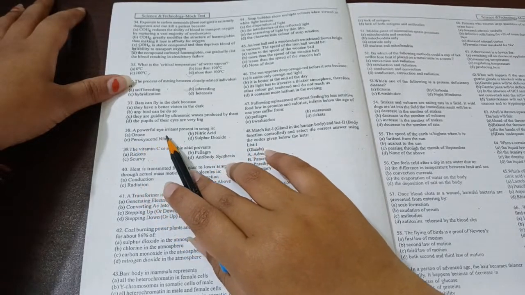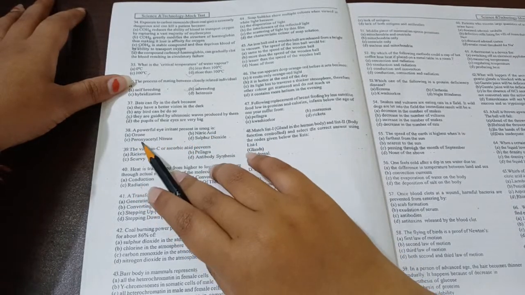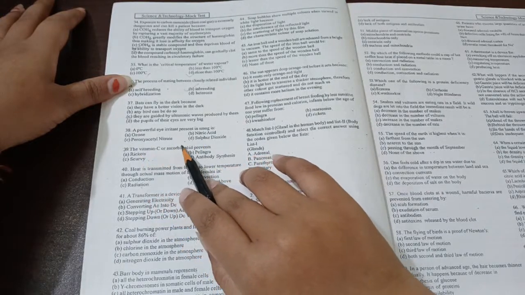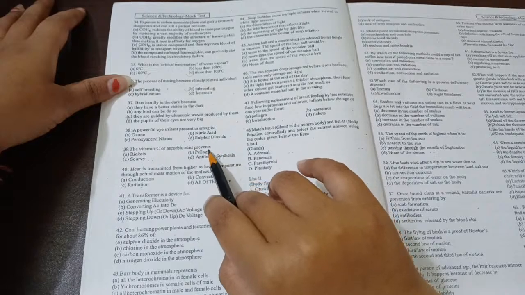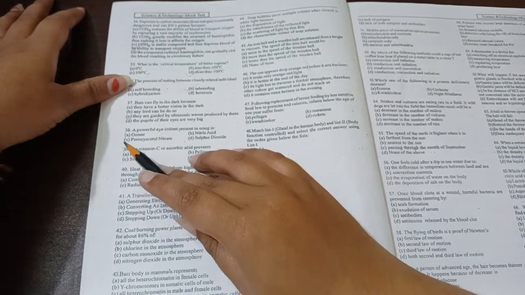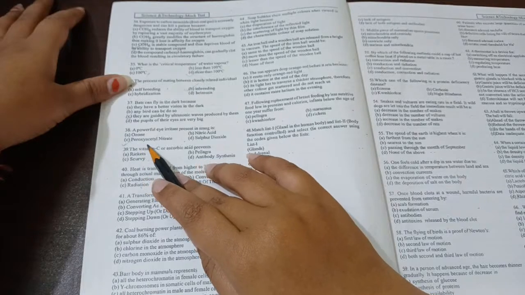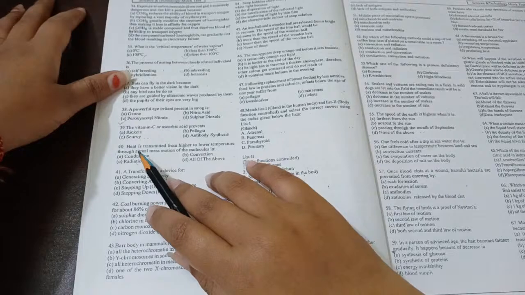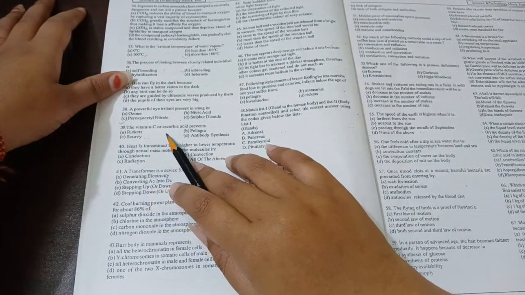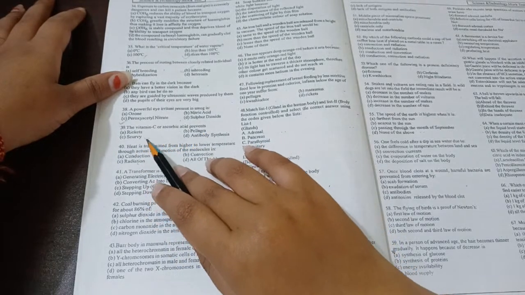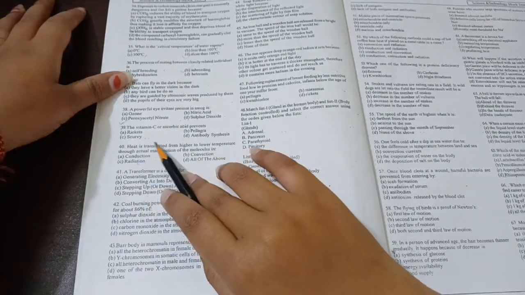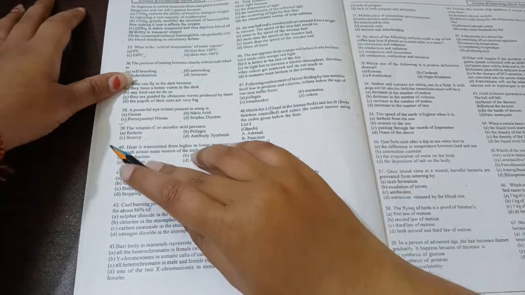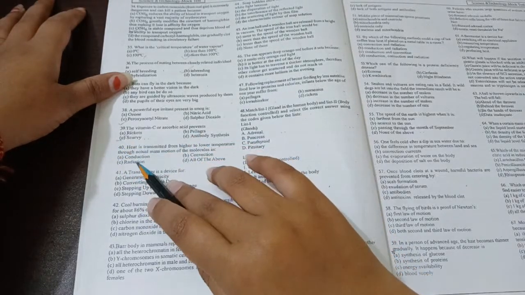A powerful eye irritant present in smoke is ozone, nitric acid, peroxyacetyl nitrate, sulfur dioxide. So the answer is option C, peroxyacetyl nitrate. The vitamin C or ascorbic acid prevents rickets, pellagra, scurvy, antibody synthesis. So the answer is option C, scurvy.